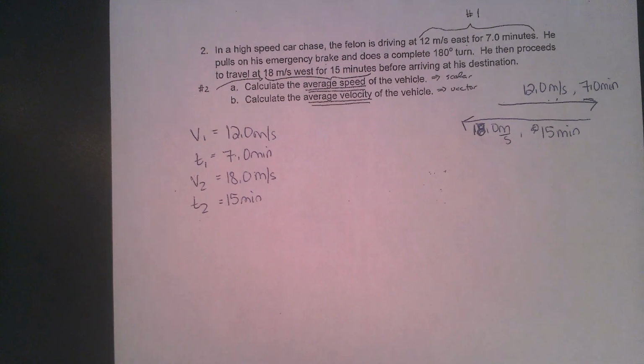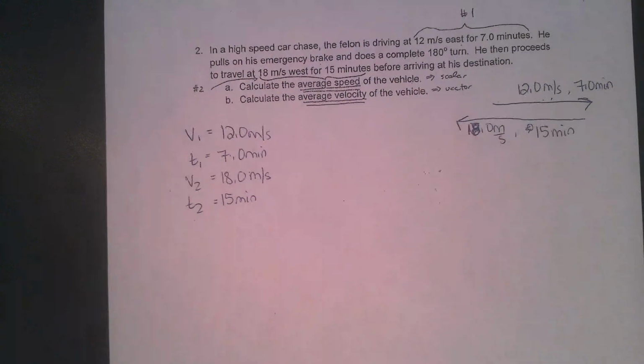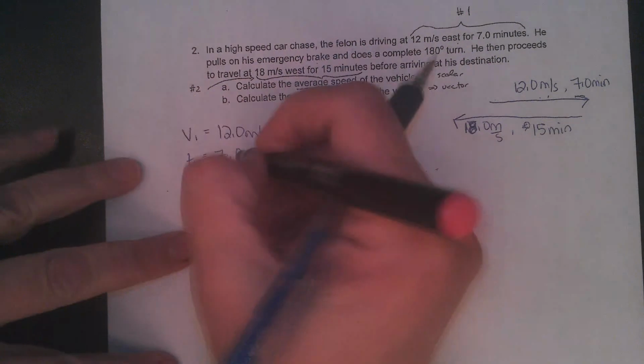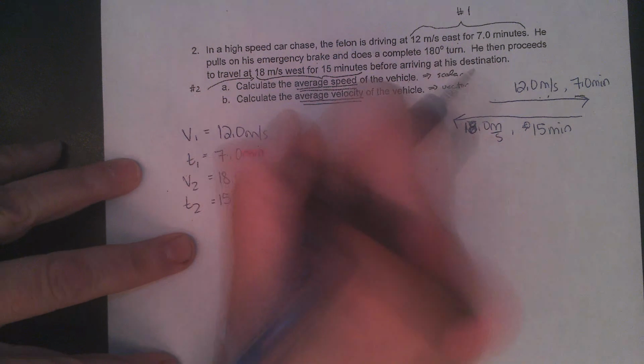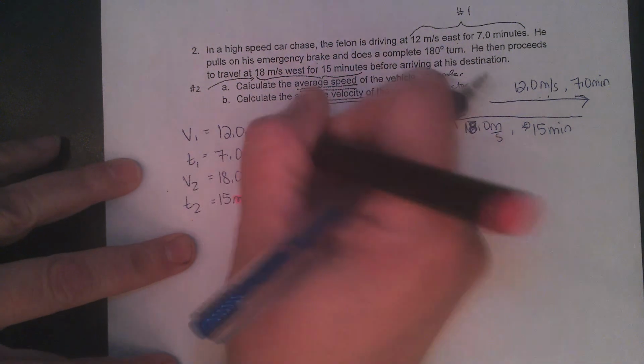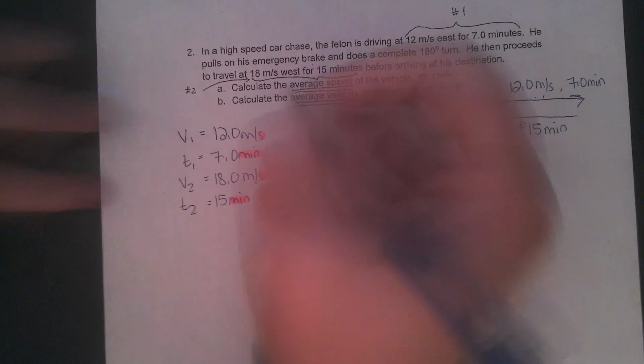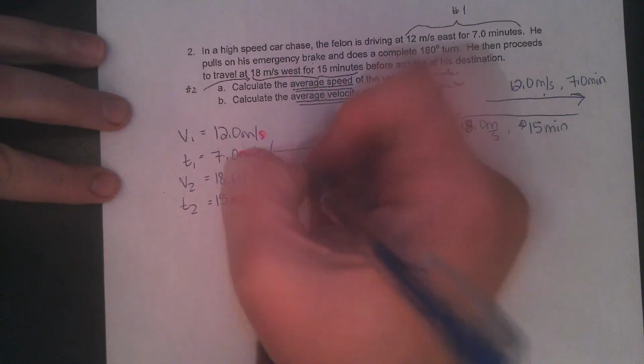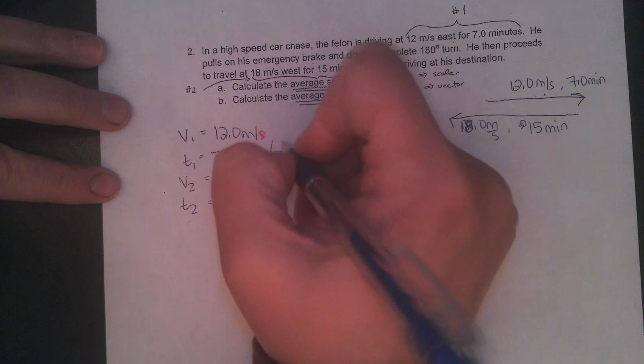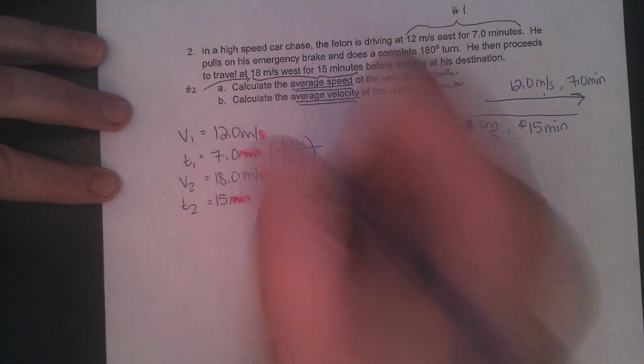Some things that we need to change: these minutes, so that it matches the units in our velocity. So in 1 minute, there is 60 seconds.